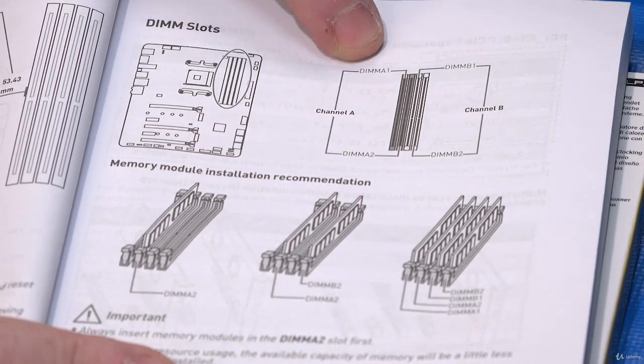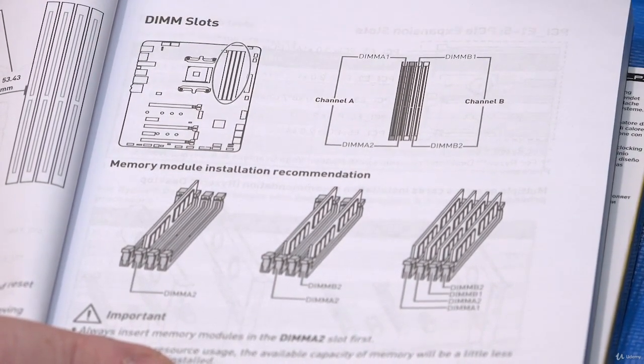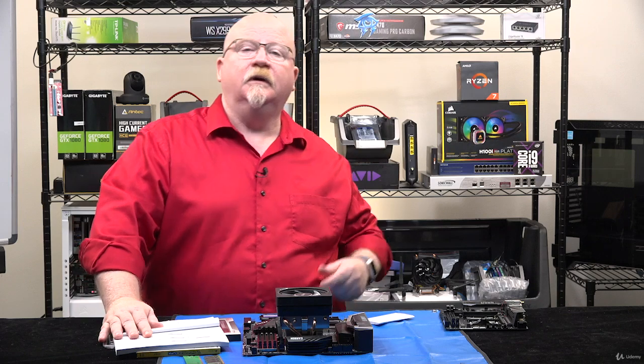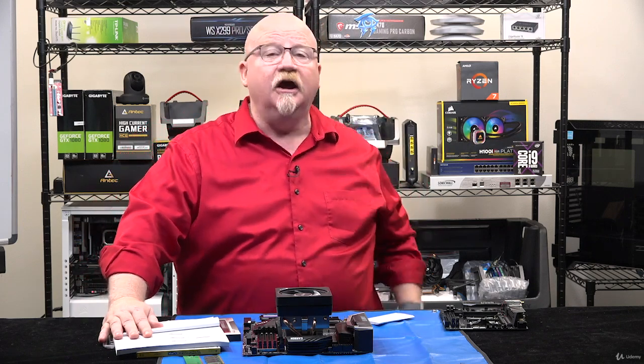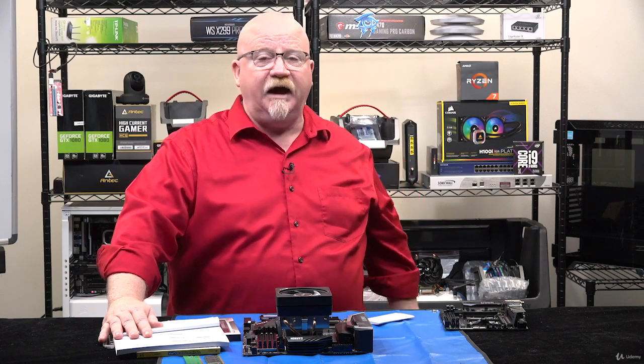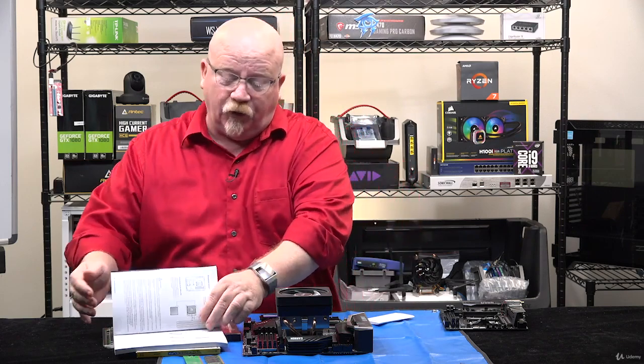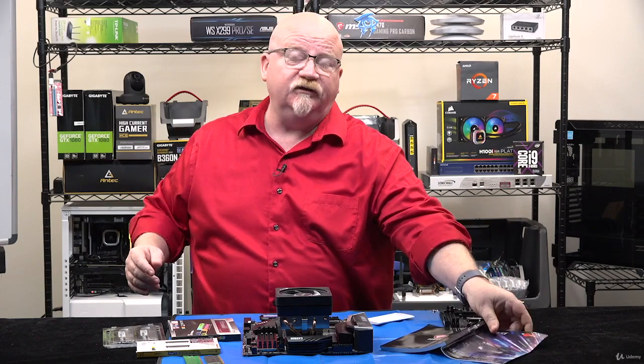If you take a look right here, it tells us that these 2 that are closest to the CPU fan are channel A, and the 2 further away are channel B. If you want this computer to run as fast as it possibly can, you will put 2 sticks of RAM in it because it's a dual channel motherboard. Dual channel is really common these days.